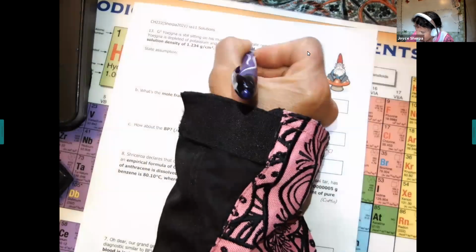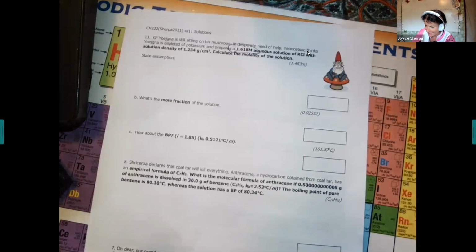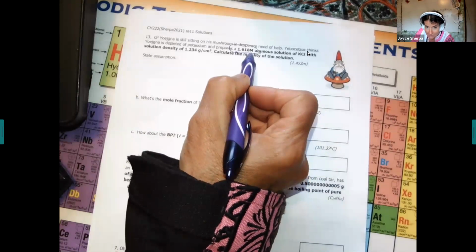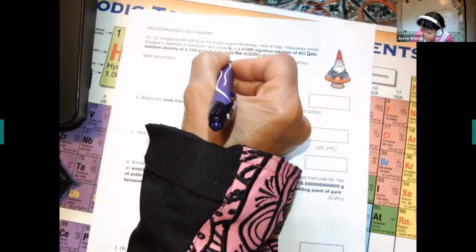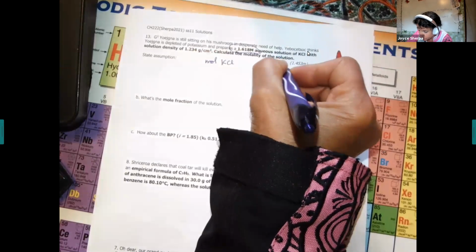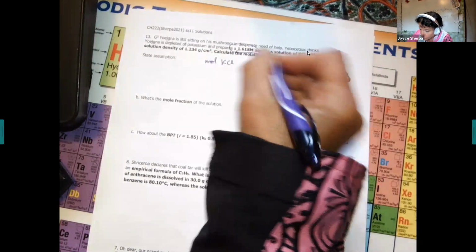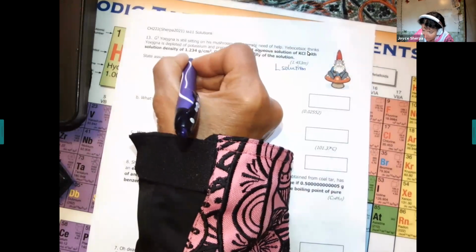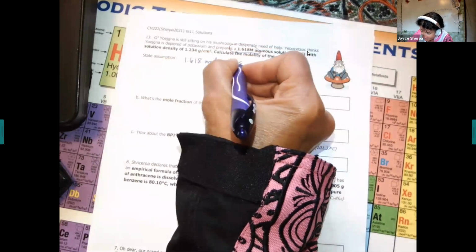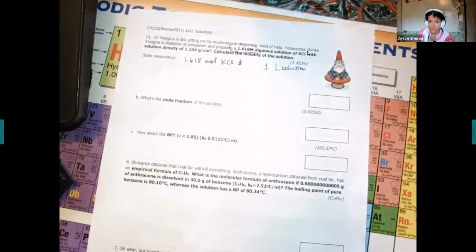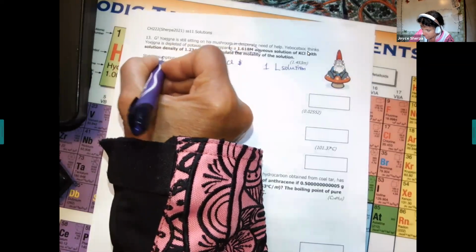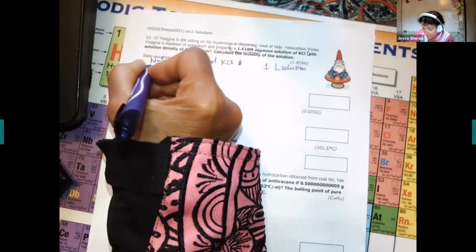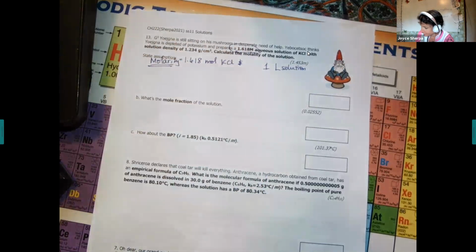So this is where we make an assumption. And this is the biggest point from the lecture from Tuesday, is how to make the assumption. Since it's molarity, molarity is moles of the solute, which is KCl, per liters of the solution, or total. So if it's this much molarity, we assume that we have 1.618 moles and 1 liter of the solution. So that's your assumption, and that is what you do if you have molarity. If you have molality, you make a different assumption. So just be careful of that.